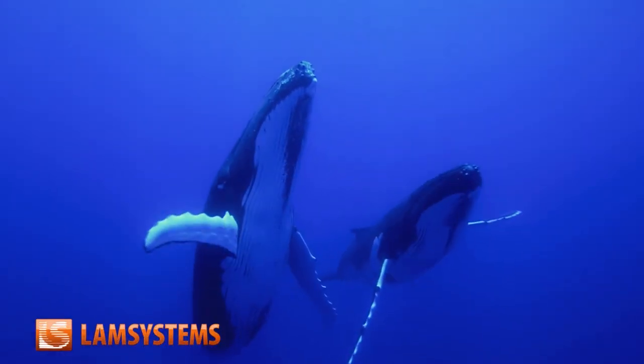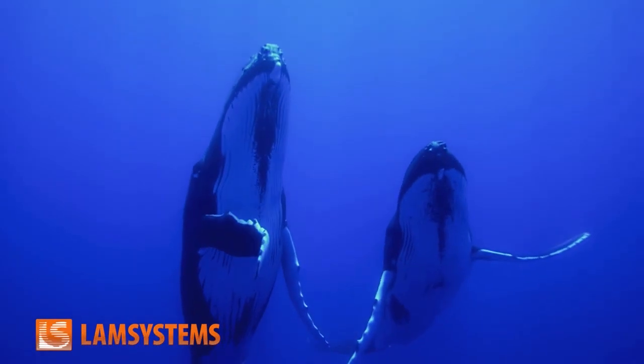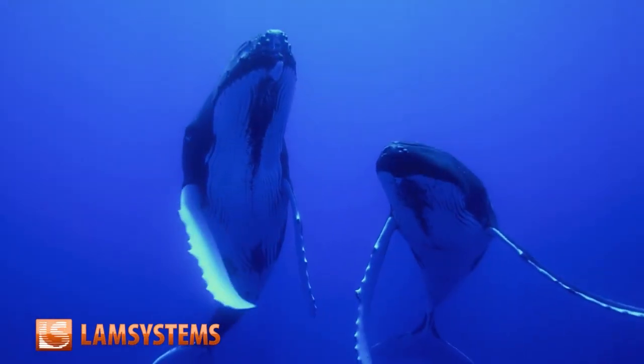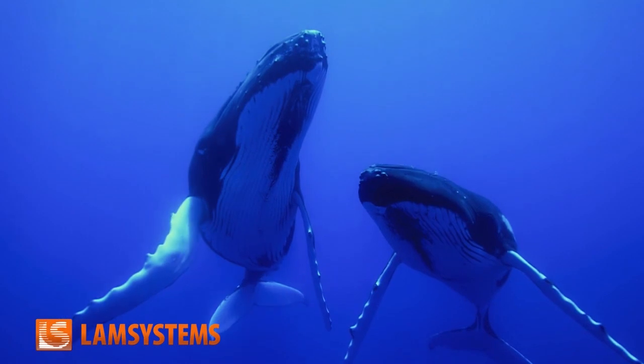Each of the 1,000 whale bones in the mouth of a baleen whale consists of bristles, filtering plankton, mollusks, and other food out of water.